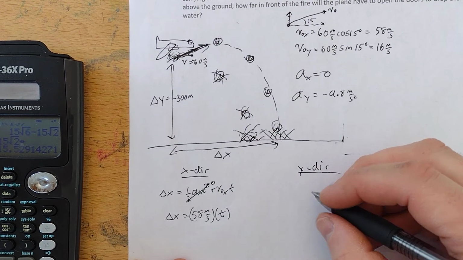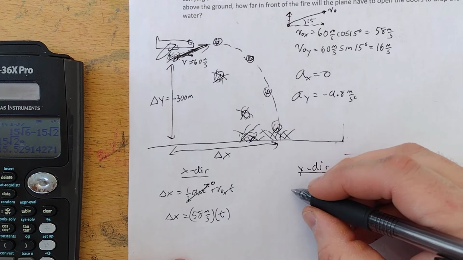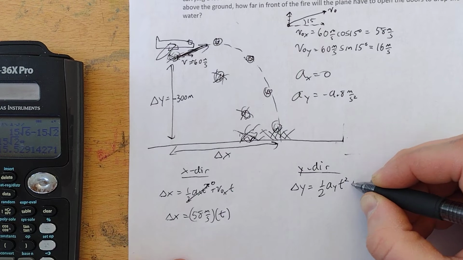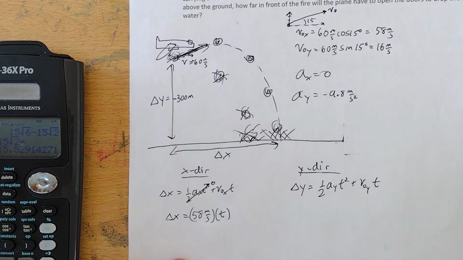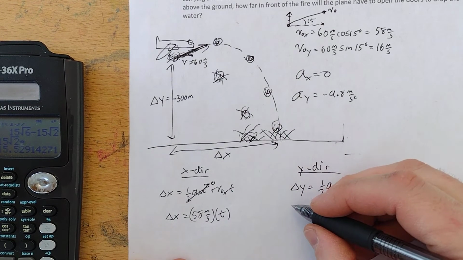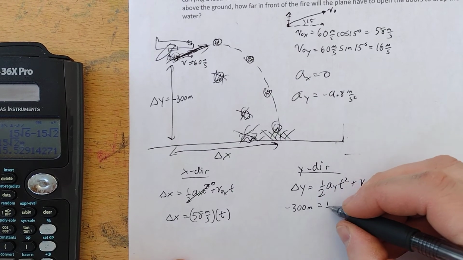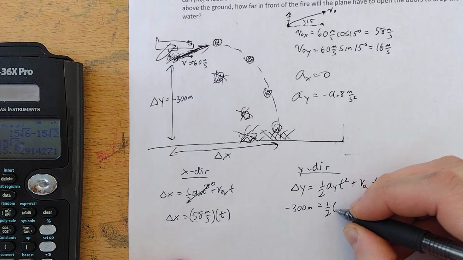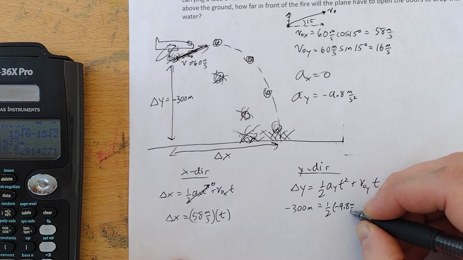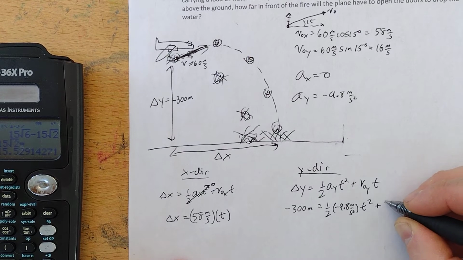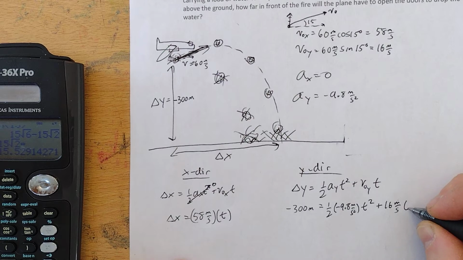All right, y direction. We've got delta y equals 1/2 ay t squared plus v naught y t. All right, so we've got negative 300 meters equals 1/2 of negative 9.8 meters per second squared times t squared plus 16 meters per second times t.